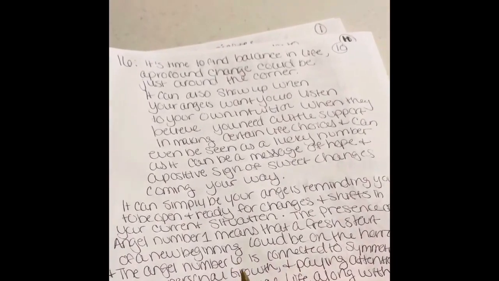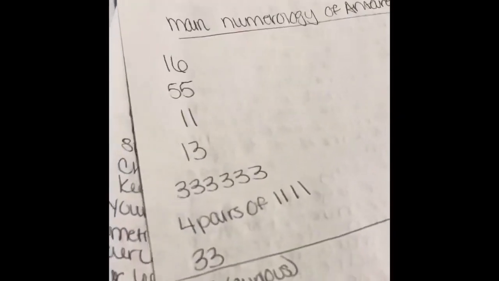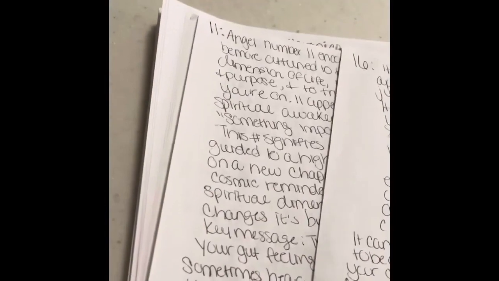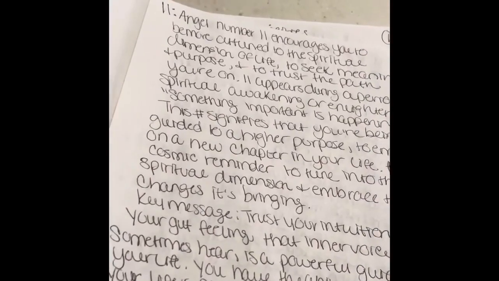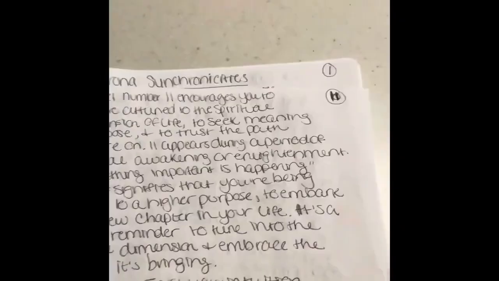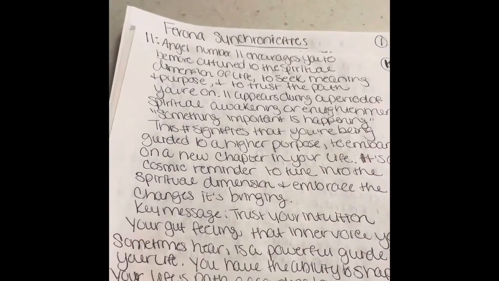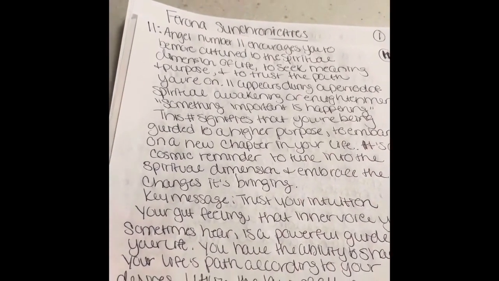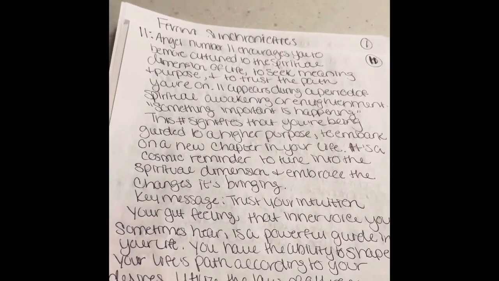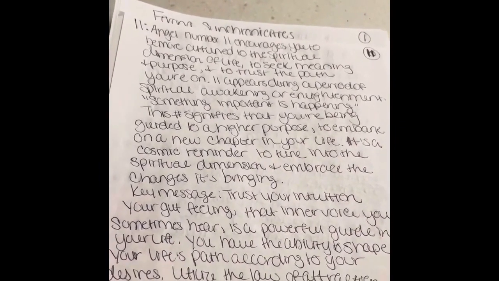Okay, so that's the meaning of angel number 16, which is the first one there. Then we'll go into number 11. Angel number 11 encourages you to be more attuned to the spiritual dimension of life, to seek meaning and purpose, and to trust the path you're on.